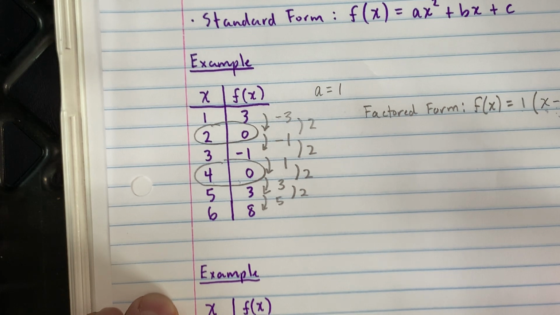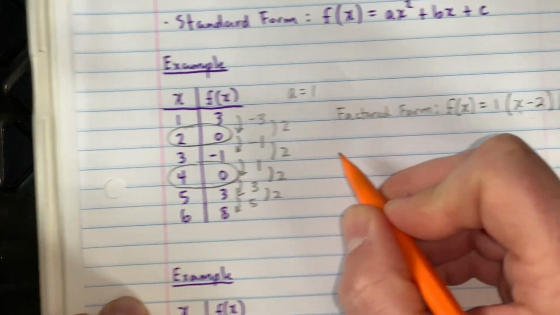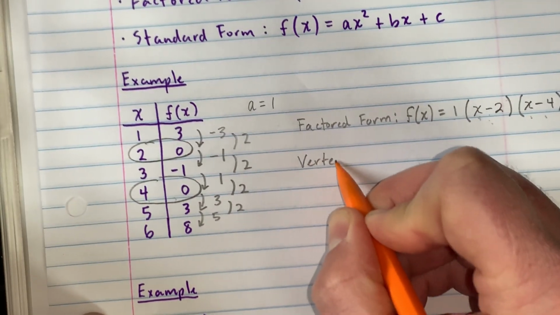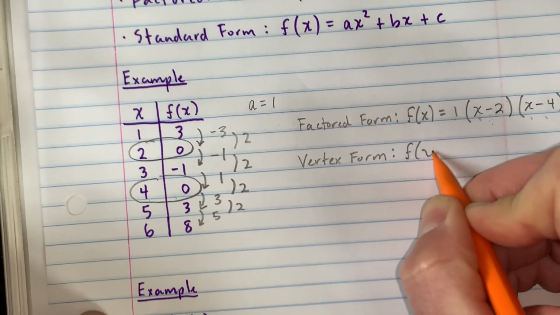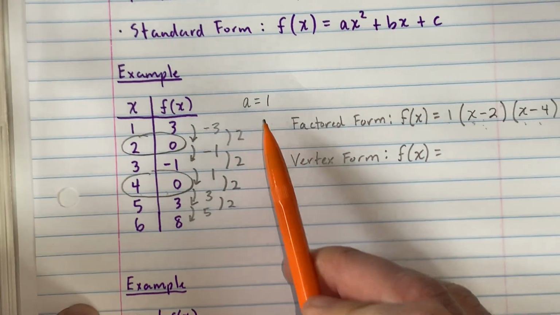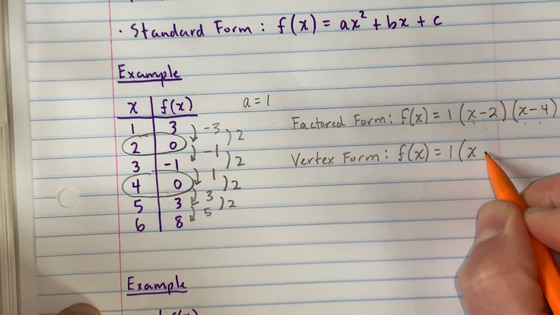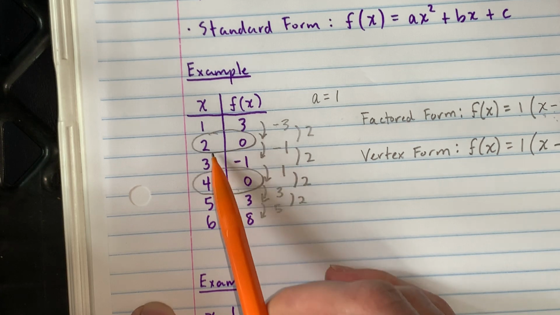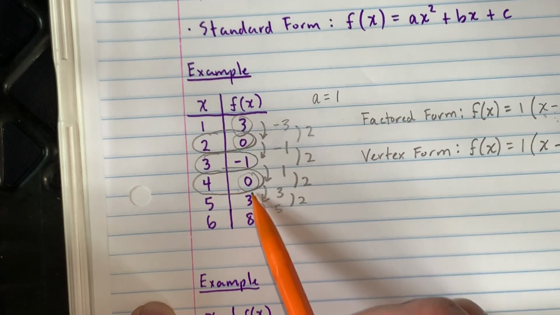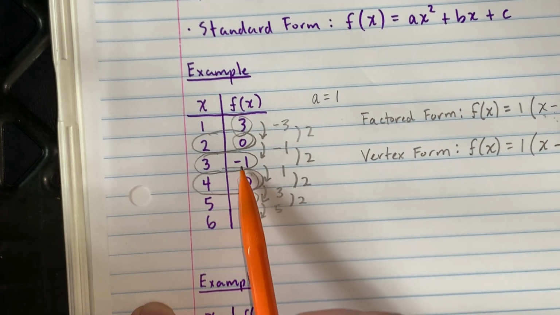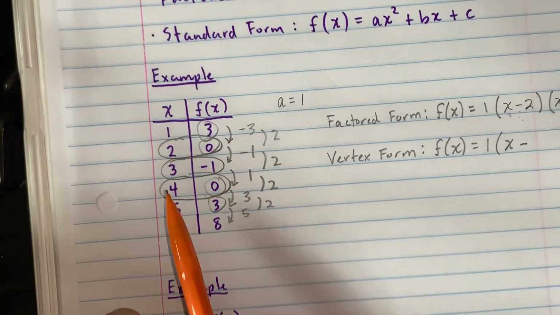Do you guys see the vertex here? This one actually also shows the vertex. So we could write this in vertex form also if we wanted to. Just a little review, might as well. Remember, vertex form, we need the a value, which we already have. It's right there. And x minus, our vertex is right here. And remember, we can see the symmetry surrounding it. We can see that this is going to be a minimum point because it's the lowest possible output compared to everything else in the table. So our vertex here would be 3, negative 1.